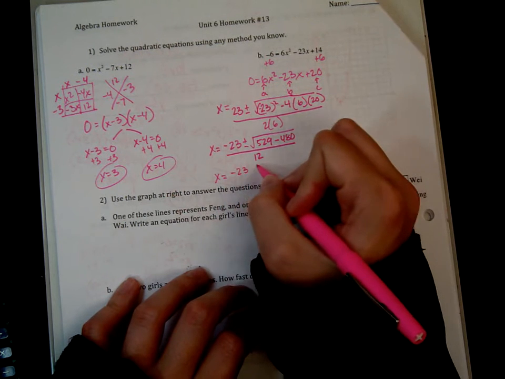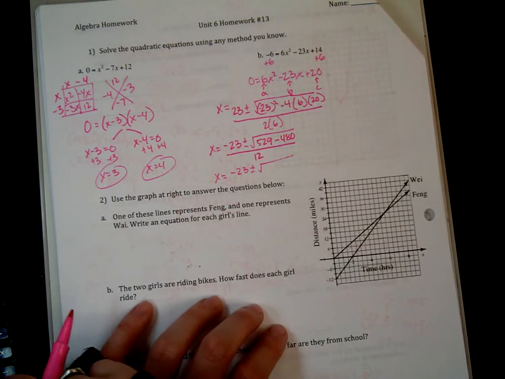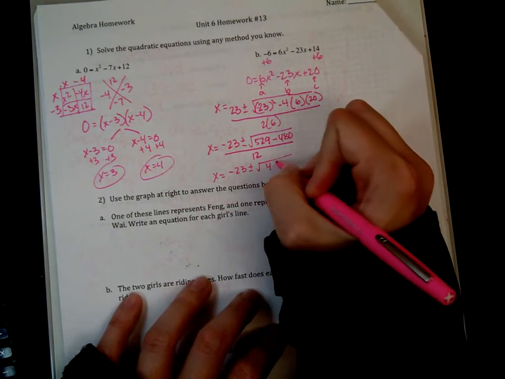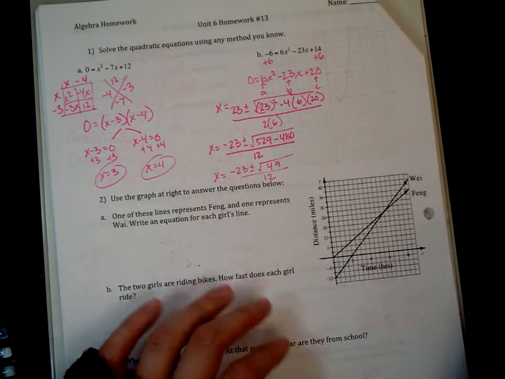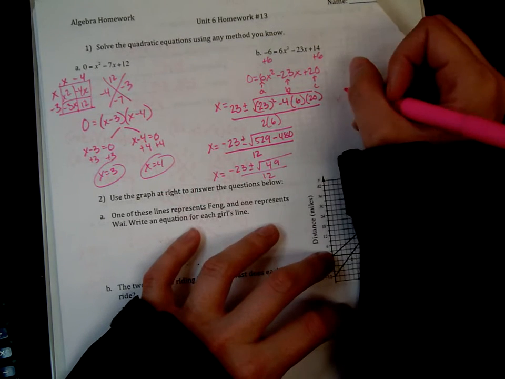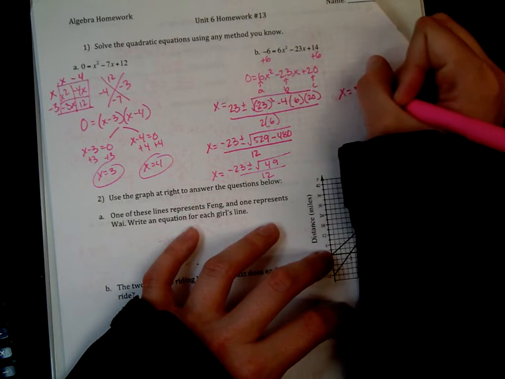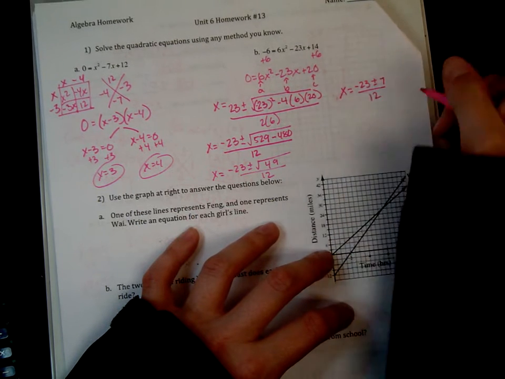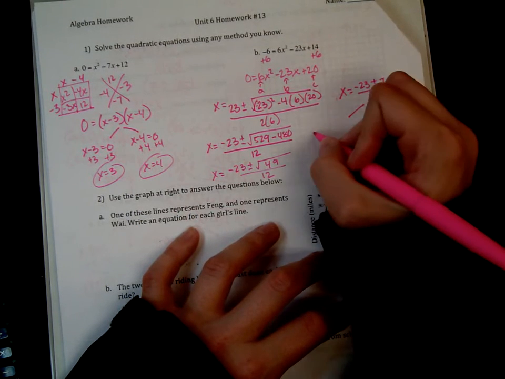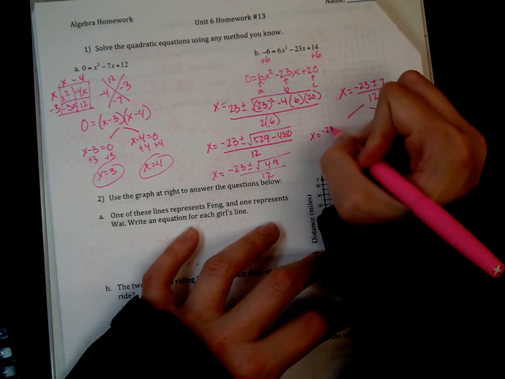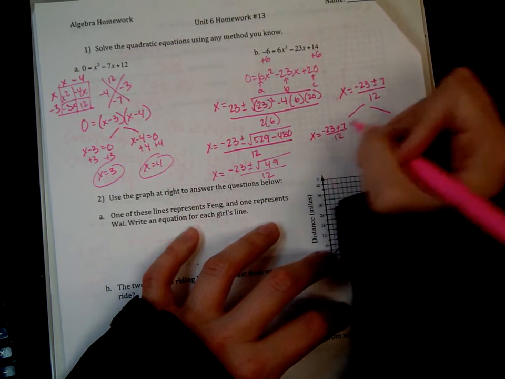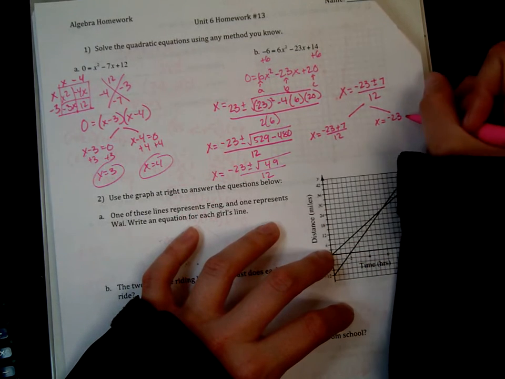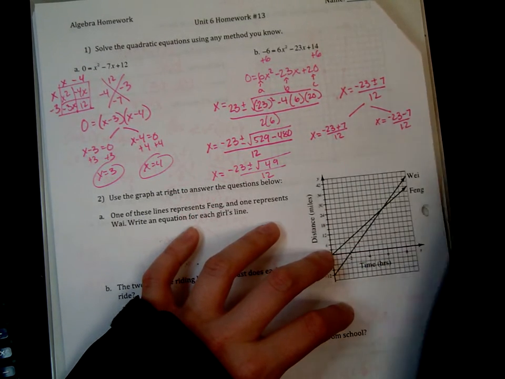which is negative 23 plus or minus the square root of 529 minus 480 is 49, all divided by 12. The square root of 49 is 7, so that's x equals negative 23 plus or minus 7 over 12. Break it into two different parts. X equals negative 23 plus 7 over 12. X equals negative 23 minus 7 over 12.